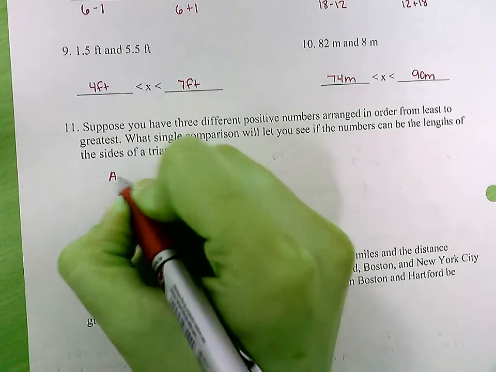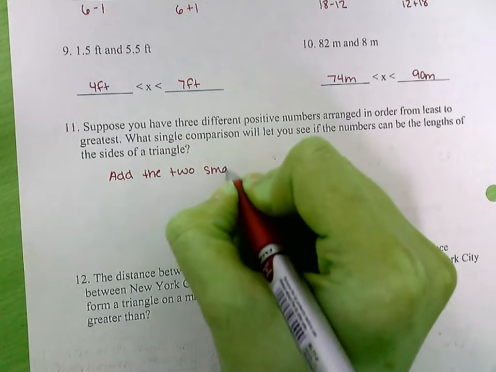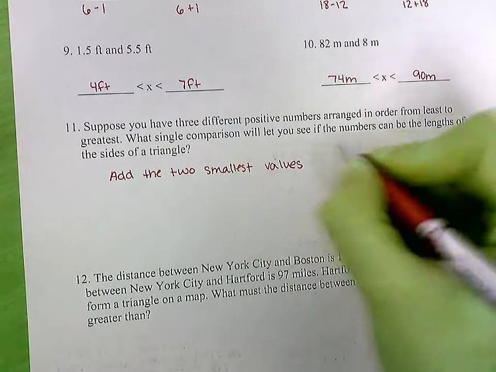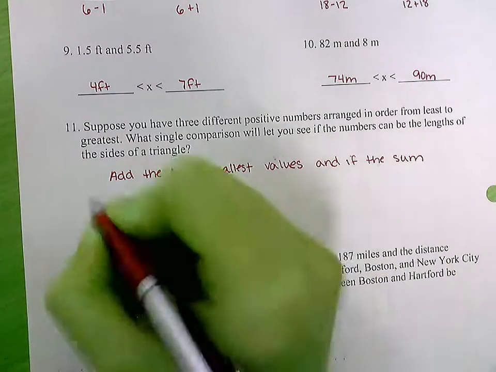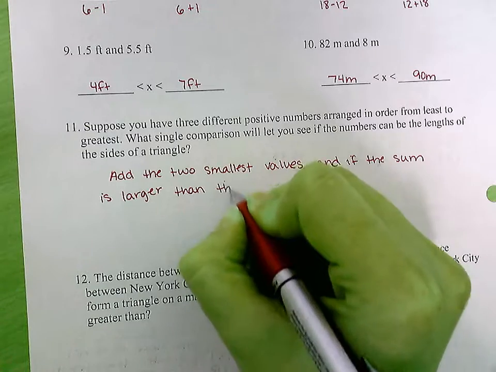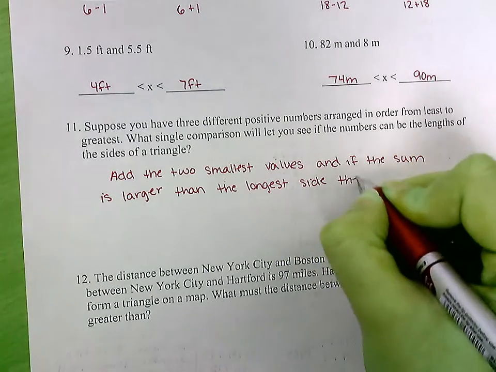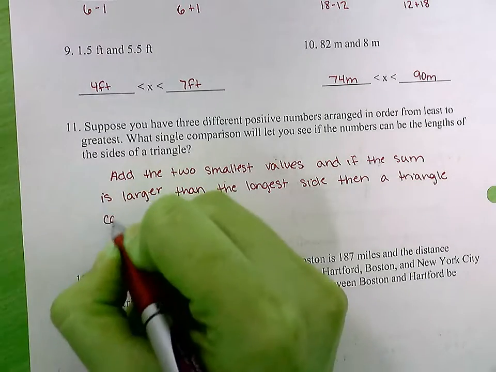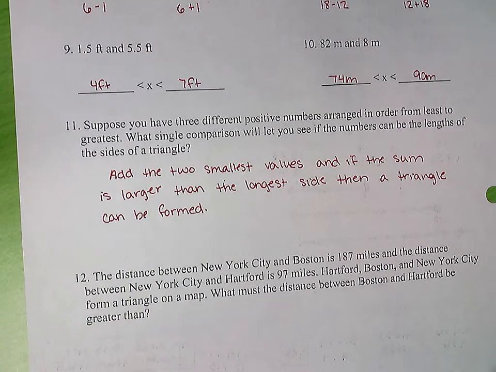Okay, so I can add the 2 smallest values, and if the sum is larger than the longest side, then a triangle can be formed.